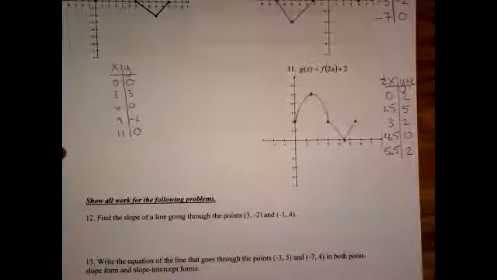It should look a little bit taller, like narrower, or like we horizontally squished it. It should look squished in this way and then up 2.